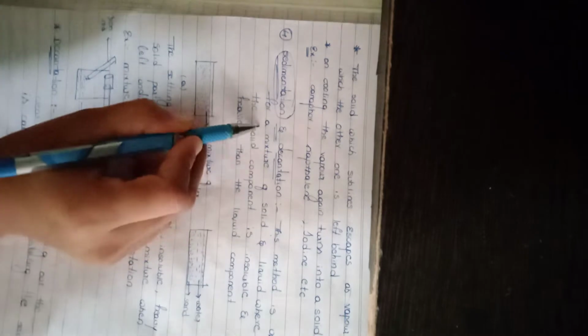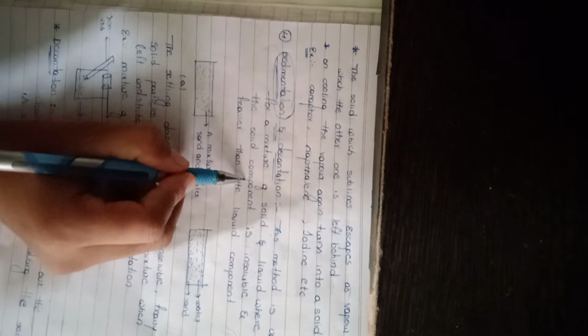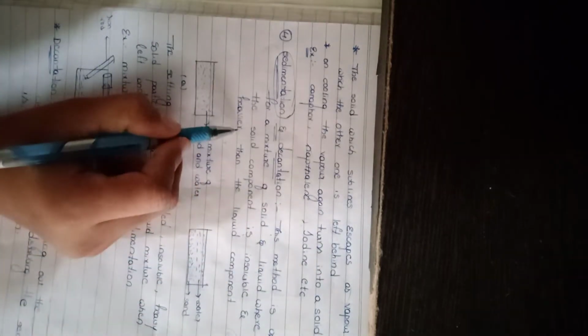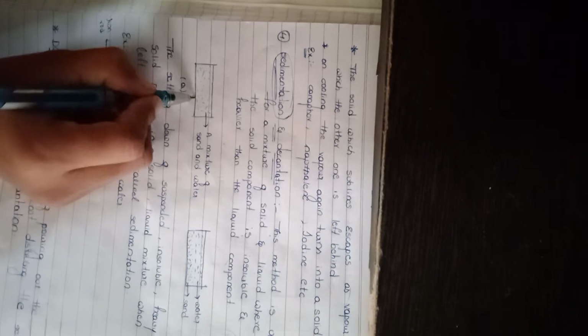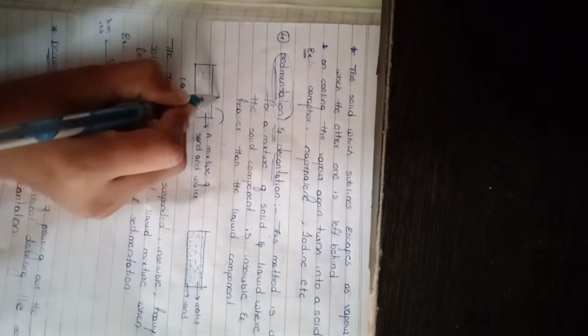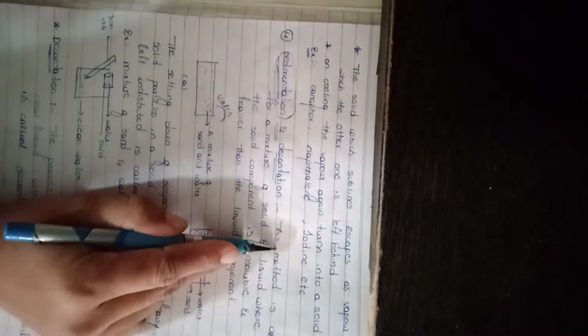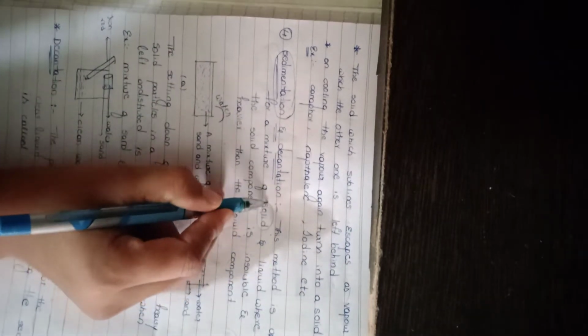Sedimentation is a method used for a mixture of solid and liquid, where the solid component is insoluble and heavier than the liquid component. If you take a beaker, add some sand and then pour water in it, it is a mixture of sand and water, isn't it? Here I am using sand as the solid and water as the liquid.